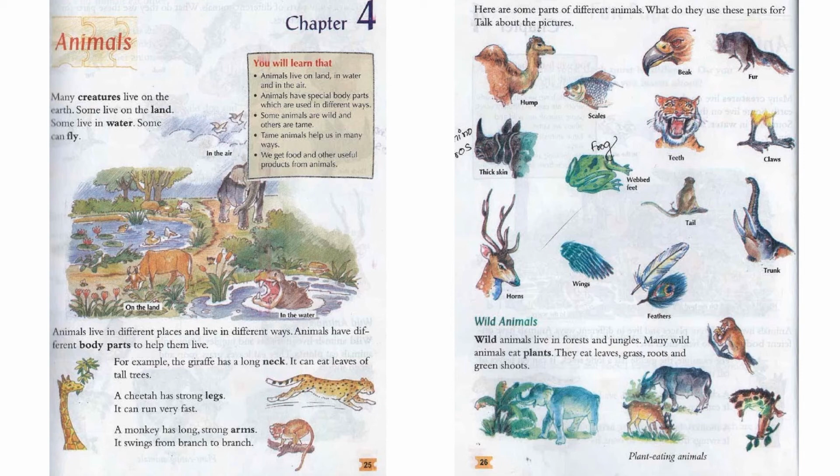Next is wild animals. Wild animals live in forests and jungles. Many wild animals eat plants. They eat leaves, grass, roots, and green shoots. Well, in this picture you can see that there are a variety of animals. Most of them live in the forest or in the jungle, and they eat plants, leaves, grass, roots, or green shoots. So here is today's lecture.